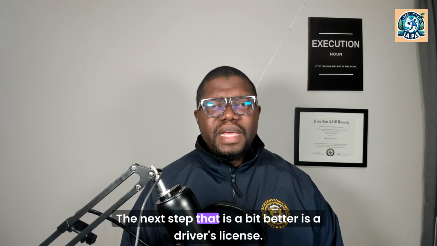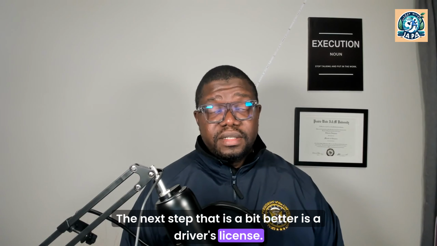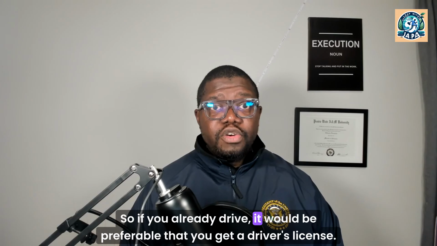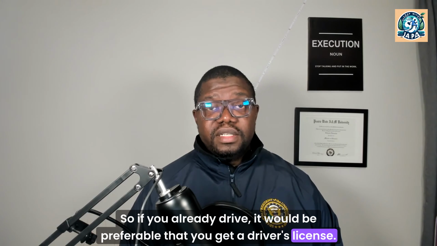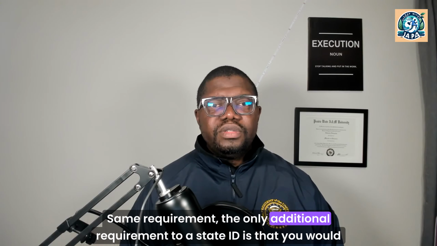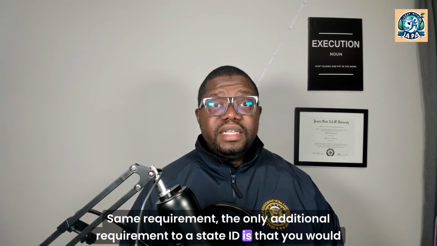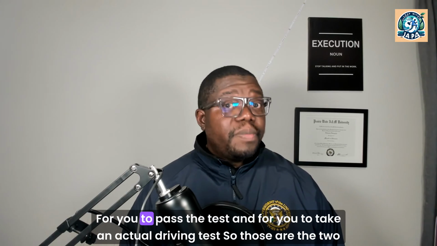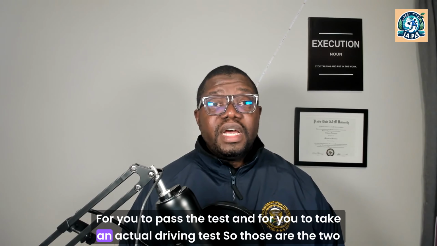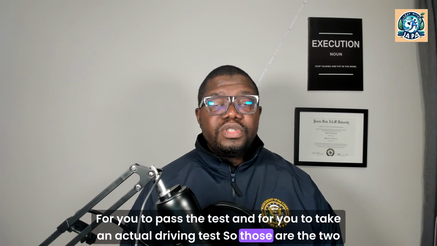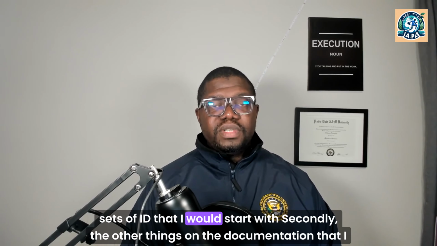The next step that is a bit better is a driver's license. If you already drive, it would be preferable that you get a driver's license. Same requirement, the only additional requirement to a state ID is that you would need to pass the test and take an actual driving test. So those are the 2 sets of ID that I would start with.